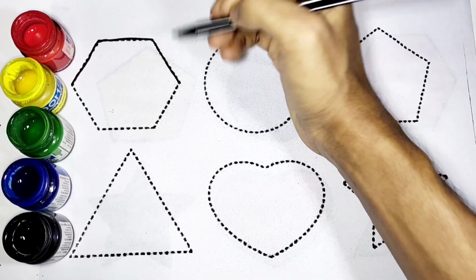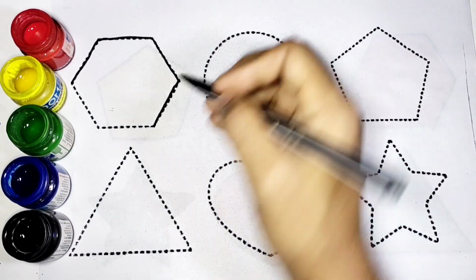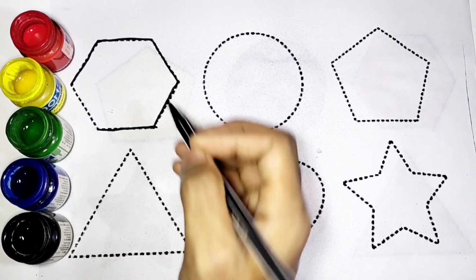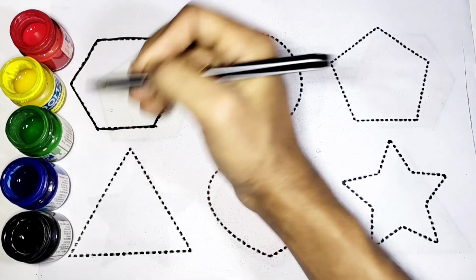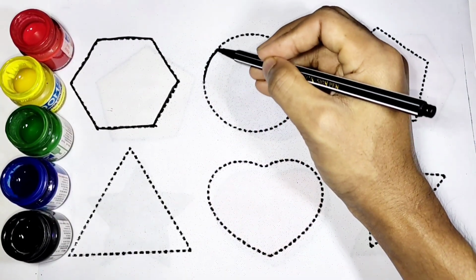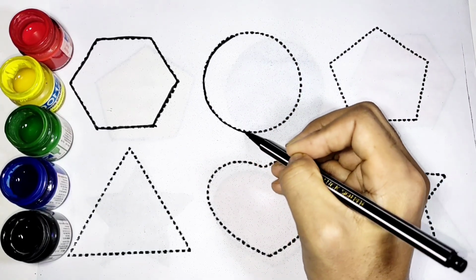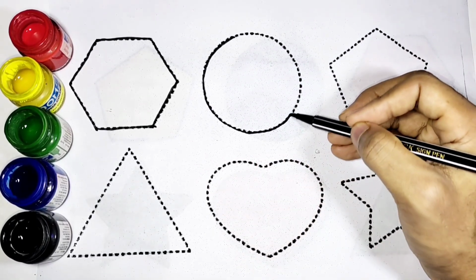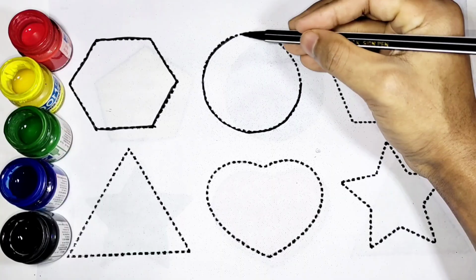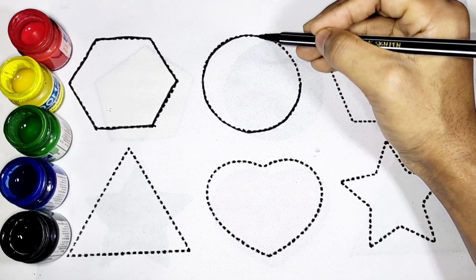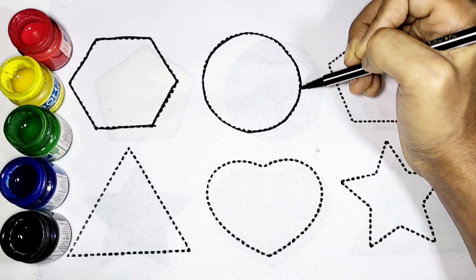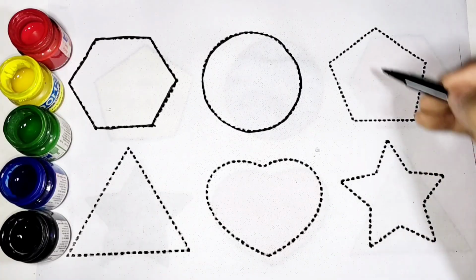Now we draw the shape of hexagon. The next one is circle. The shape of circle. Now we draw the shape of circle. Today we coloring 2D shapes.